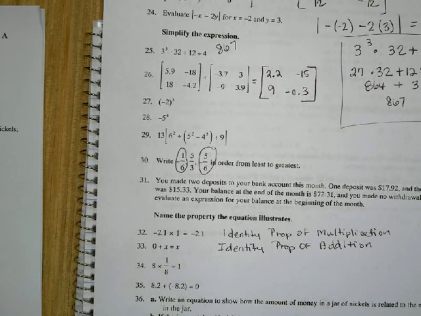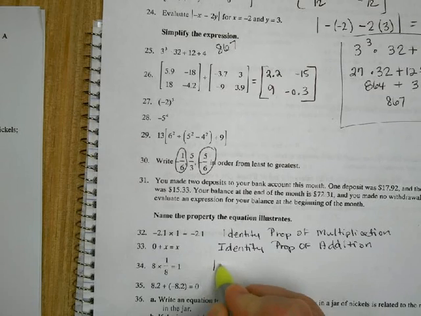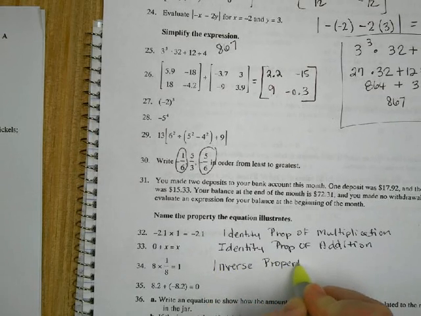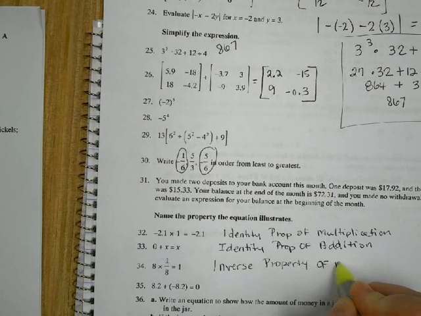34 says 8 times 1/8 is 1. What do you multiply by and come out with 1 for an answer? It's called the inverse property of multiplication.